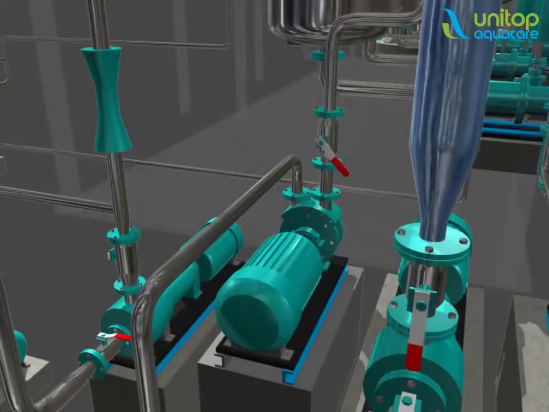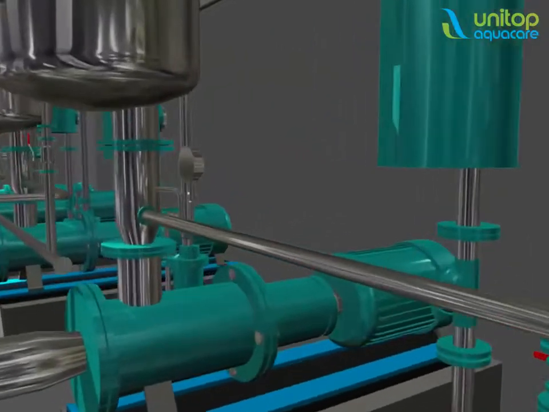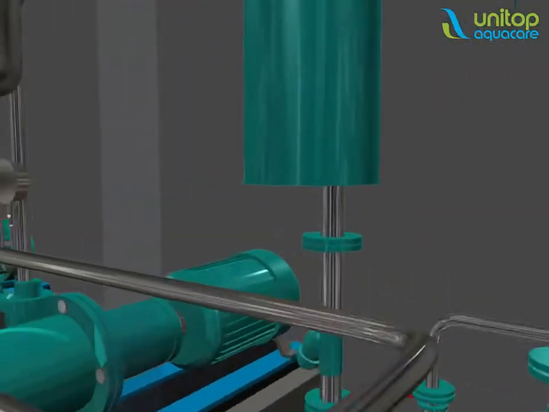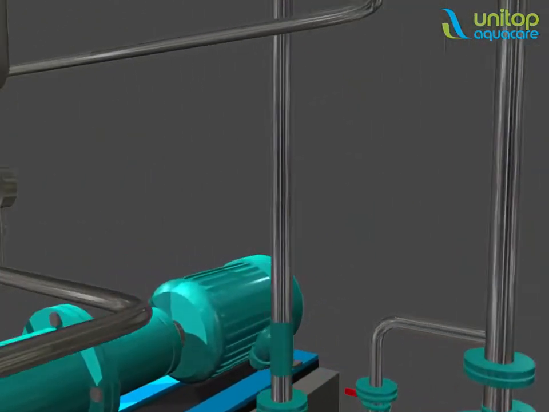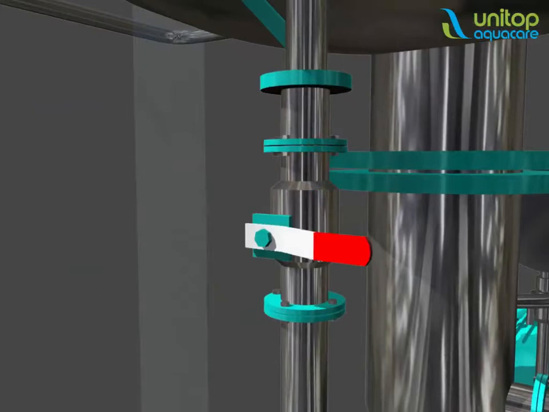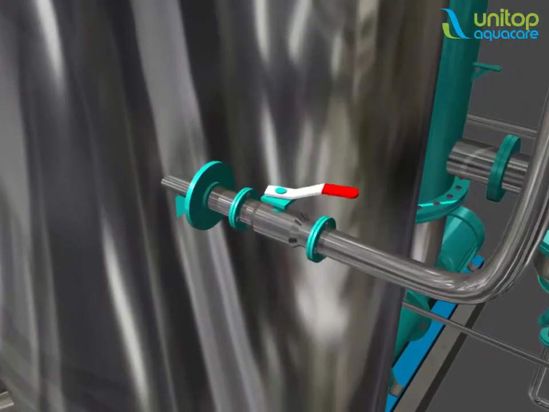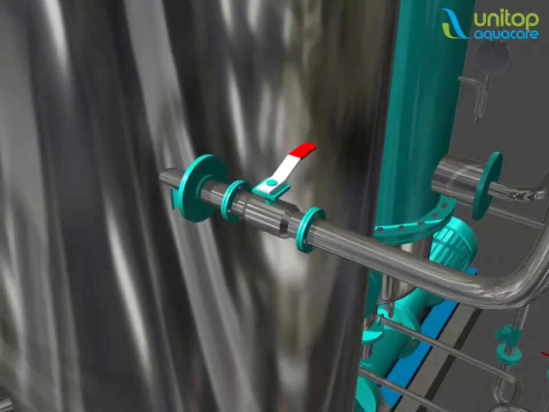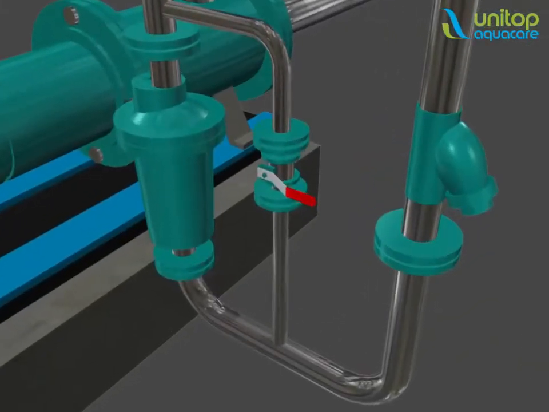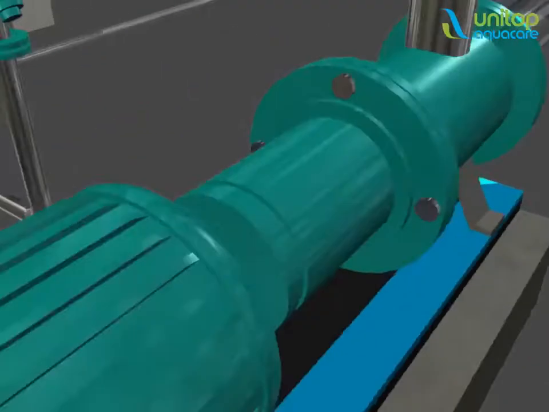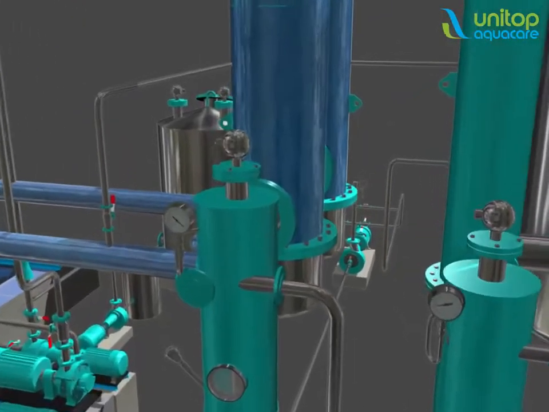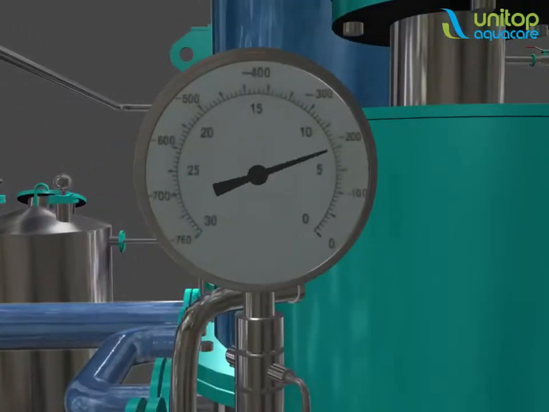Procedure for applying vacuum in the system. Ensure that all the valves open to the atmosphere, such as drain valves, sample valves, and pump discharge lines open to atmosphere, are kept closed. Open all the vent valves and steam bypass valves for retaining vacuum. Vacuum of around 26 inches is attained within 30 to 40 minutes under normal circumstances.